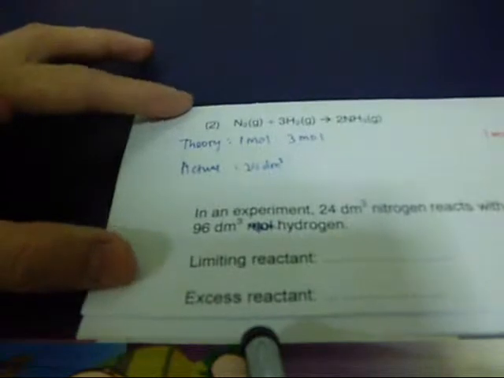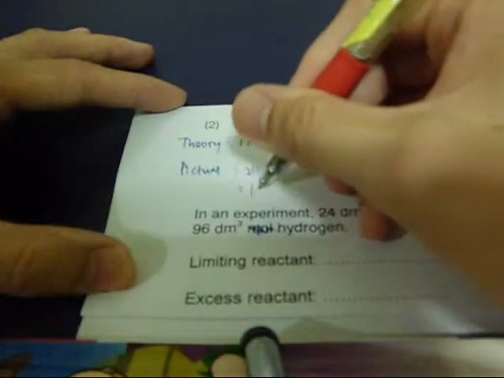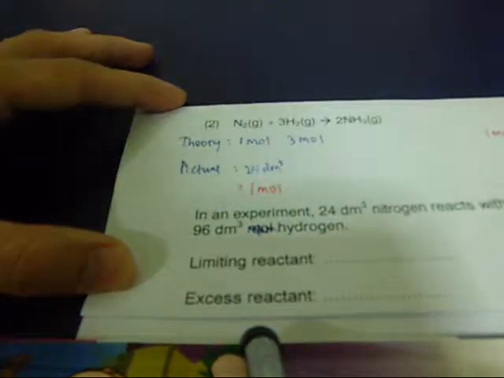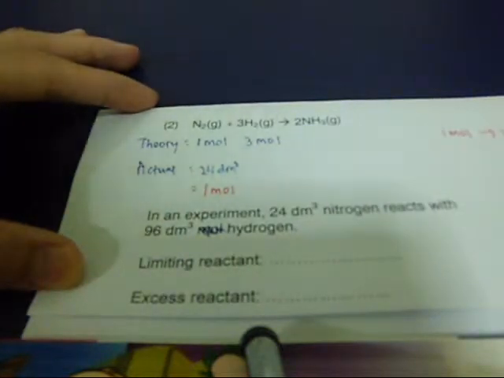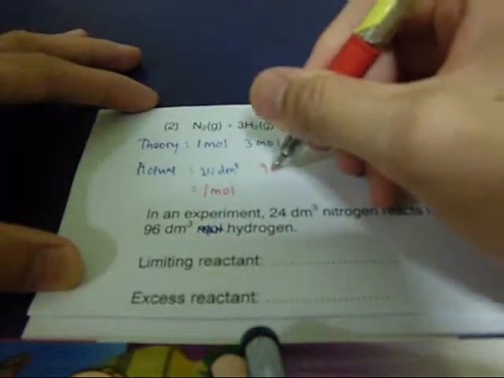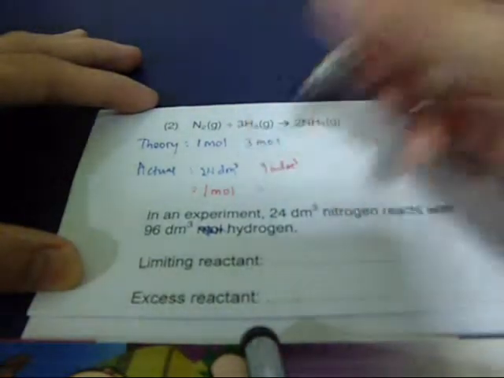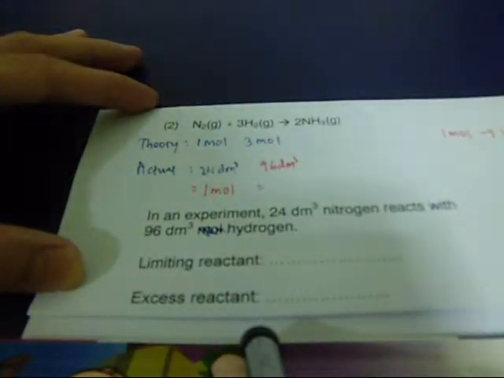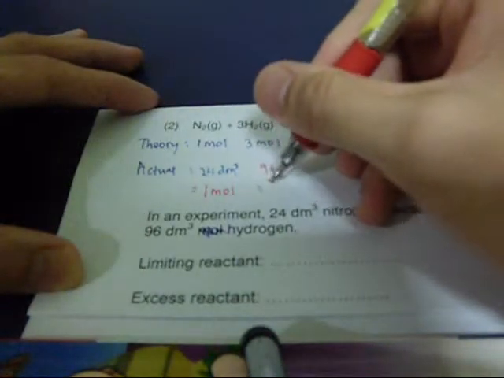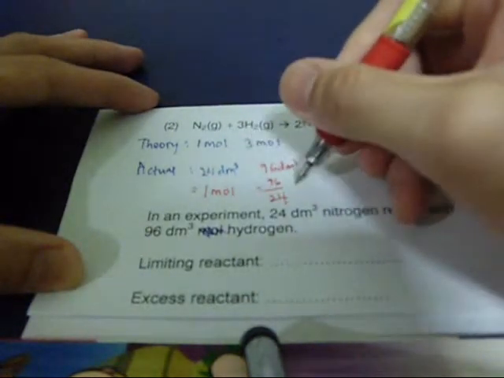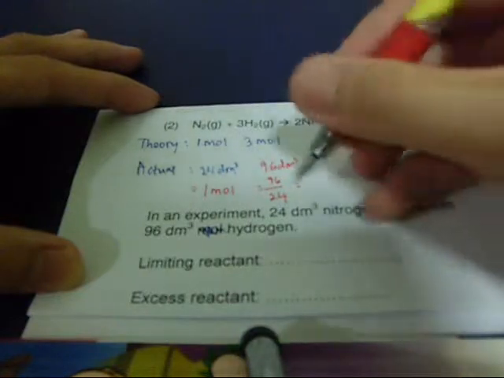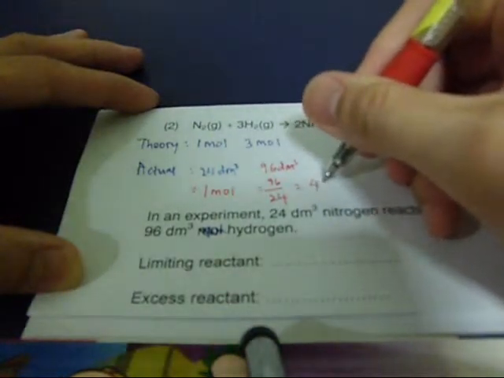So therefore this 24 dm cube is actually 1 mole. Let's look at hydrogen. We have 96 dm cube. How many mole is 96 dm cube? 1 mole is 24 dm cube, so 96 divided by 24 is actually 4 mole.